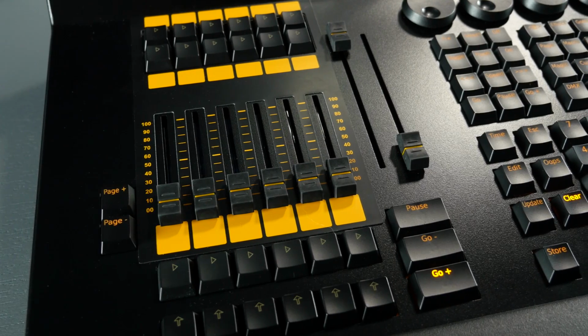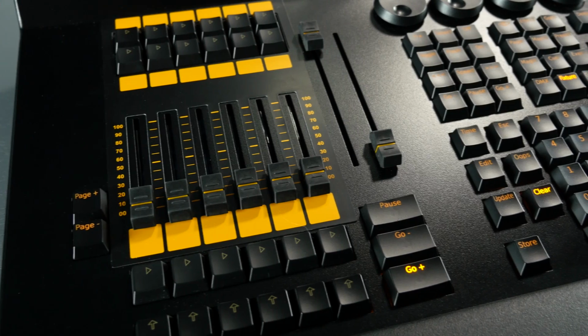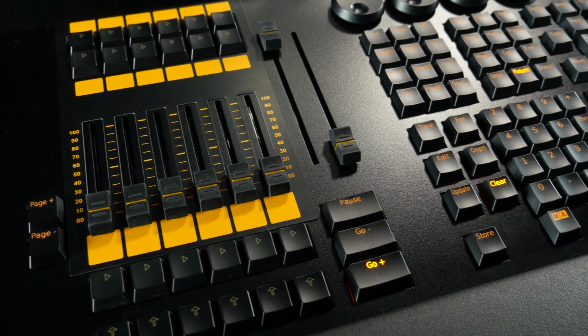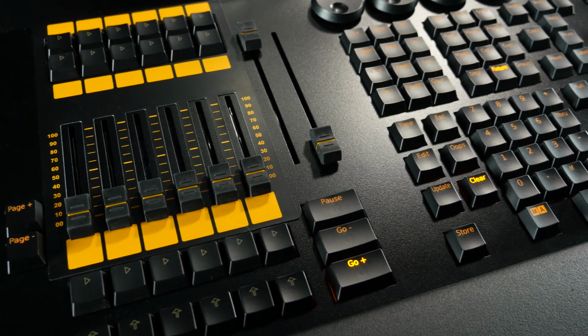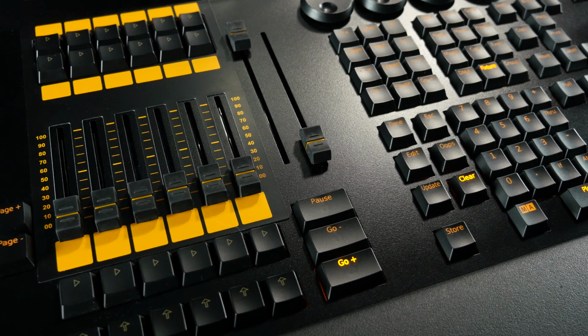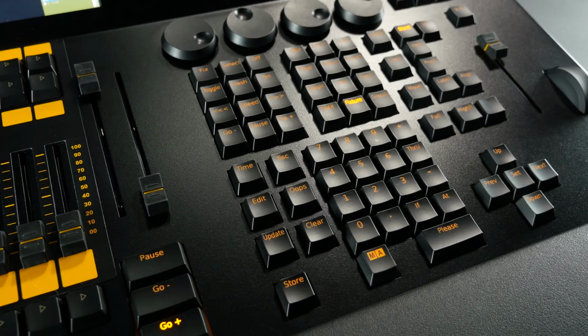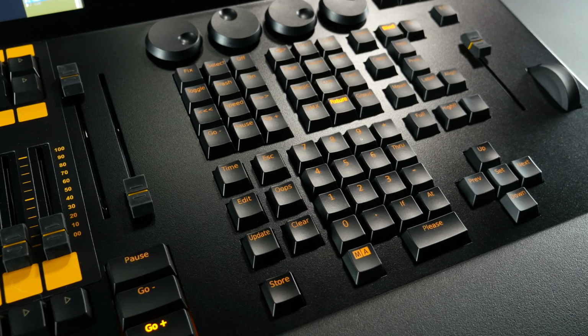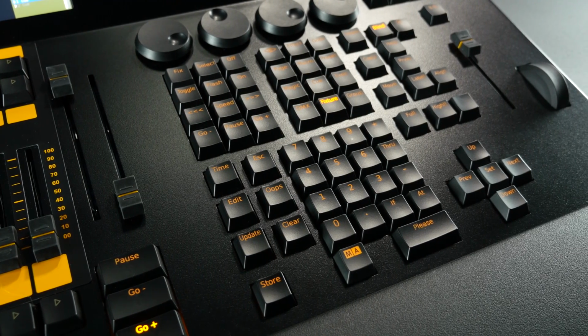To the right of the fader bank are 2 larger faders with buttons below. This is the main playback section and consists of a go forwards, go back, and pause key, along with 2 dedicated faders, all devoted to controlling one master Q stack. To the right of this is the main programming area of the console. Many of these keys and functions will be discussed in detail in later training videos.